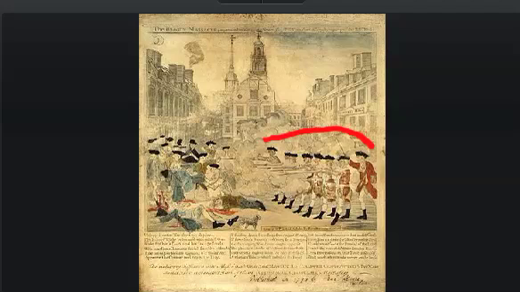So we have the redcoats here, and there was a bit of taunting going on, and eventually the redcoats fired, and several colonists were killed, one of which was Crispus Attucks, an African-American man. No one's sure exactly why attention's drawn to him, but for some reason when people think of the Boston Massacre, they think of Crispus Attucks, so we're not sure why.